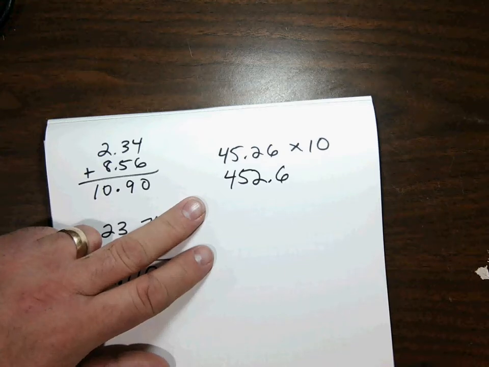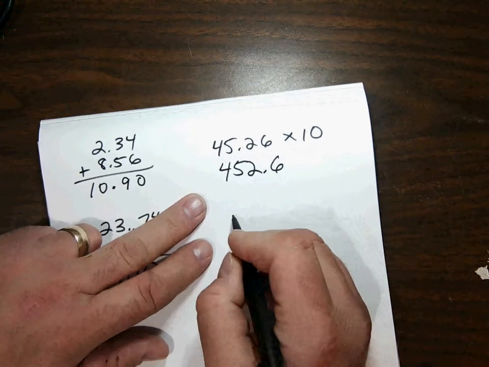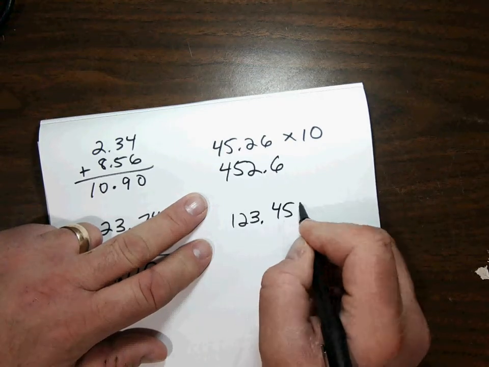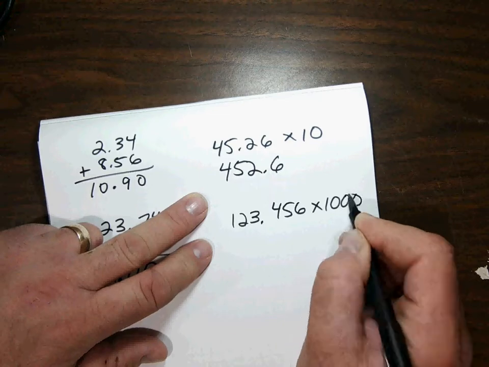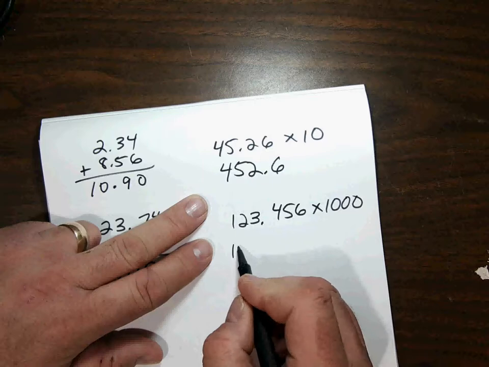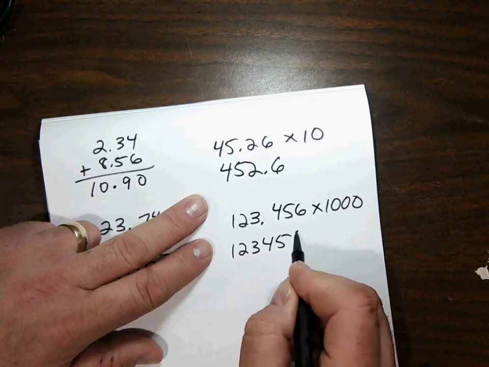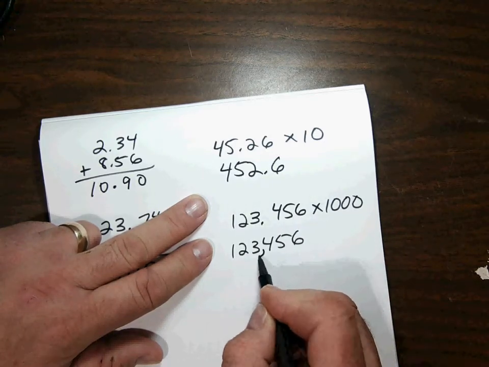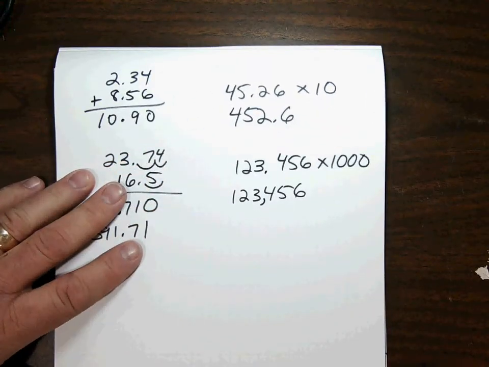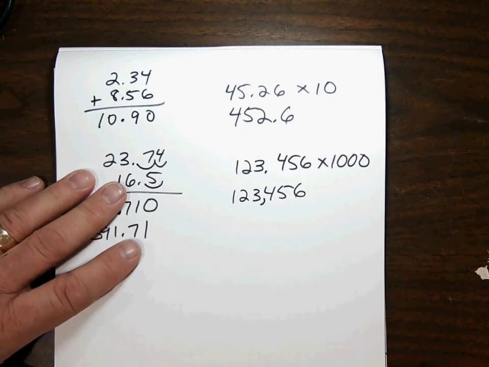1 decimal position to the right. What if I took 123.456 and multiplied it by 1,000? Well, now that's 3 powers of 10, 3 decimal shifts to the right. Like that, we go back 3 places and stick a comma in there, 123,456. Okay, so whatever it is, when we're multiplying by powers of 10, we're going to shift that decimal to the right.